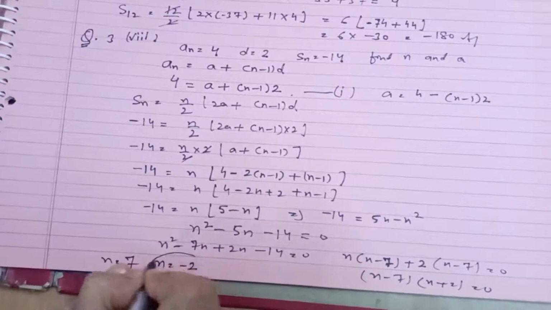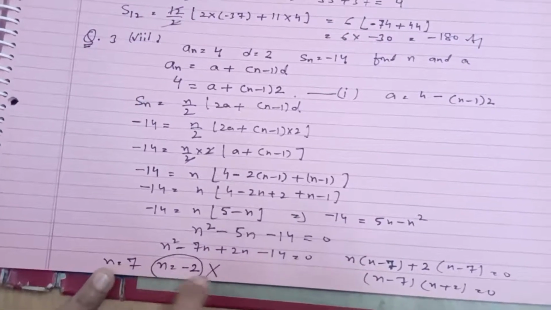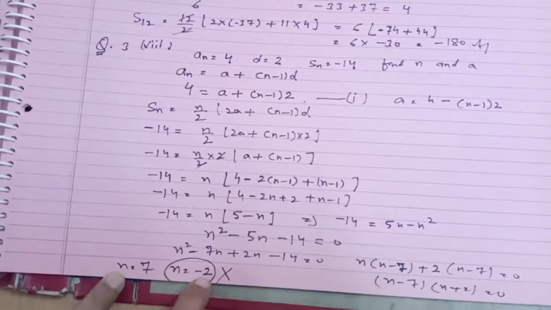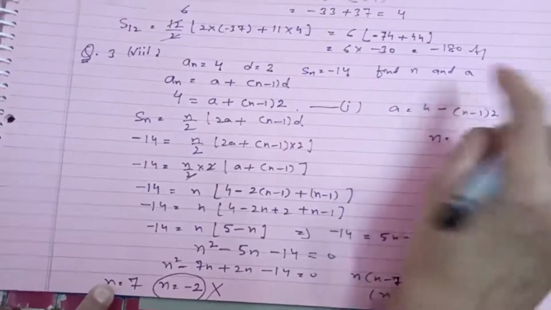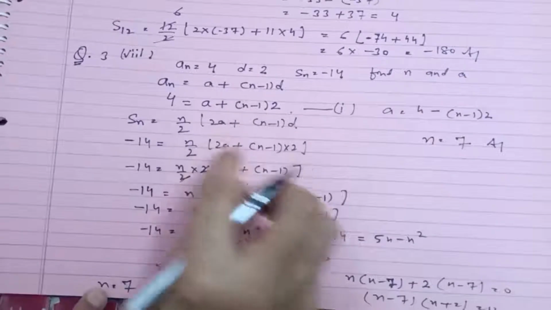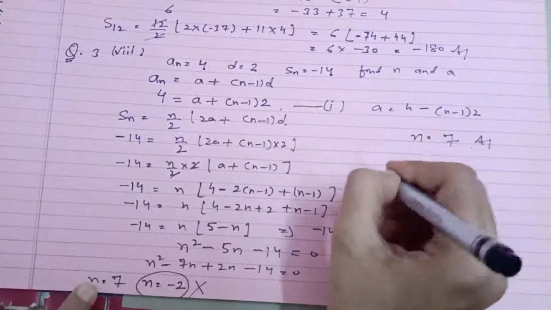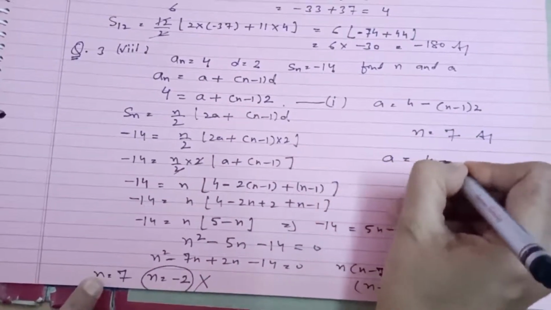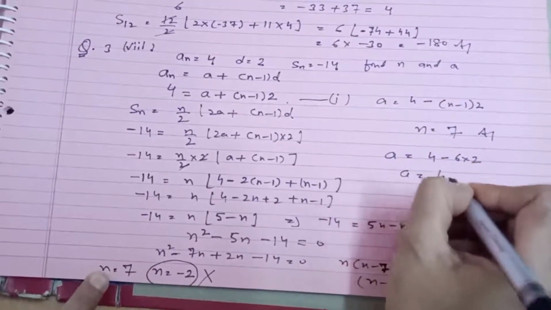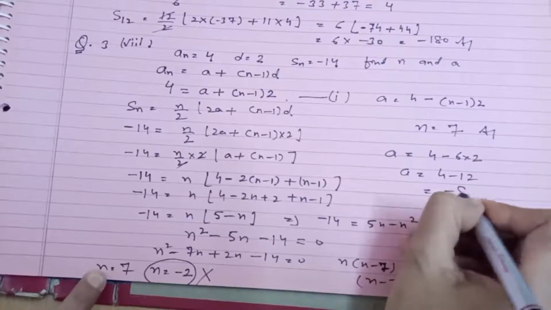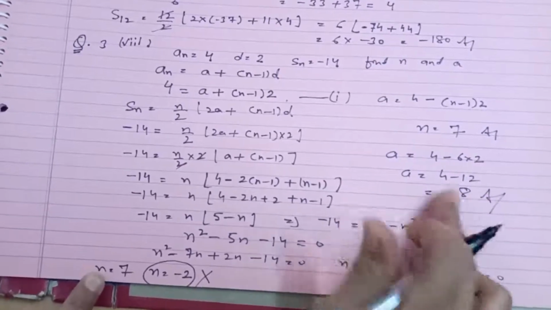Number of terms can't be negative, so this is rejected. So n equals 7 is acceptable. What is your answer? n equals 7. But still you need to find out a. So a I already said, here you put the value of n. a equals 4 minus 7 minus 1, that is 6, into 2. So a equals 4 minus 12. That is minus 8 is your answer. So a equals minus 8, n equals 7.